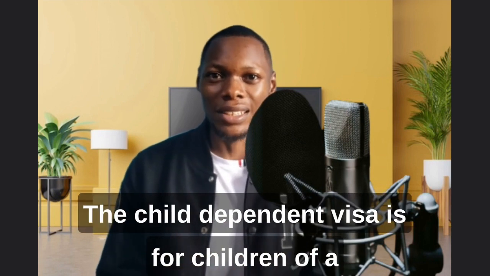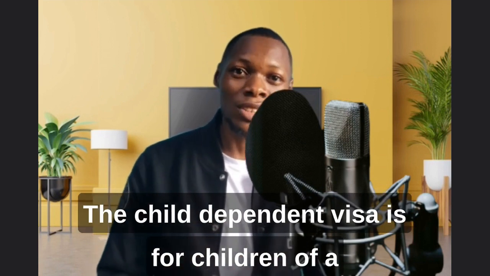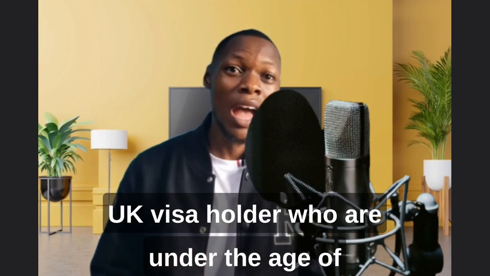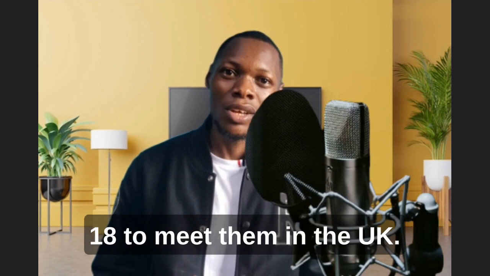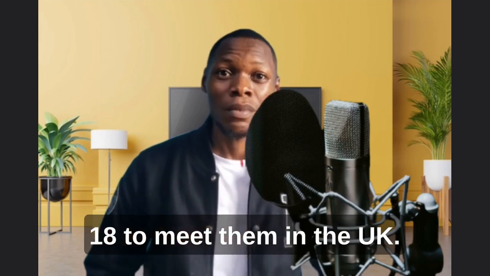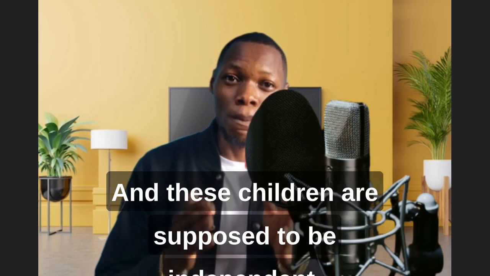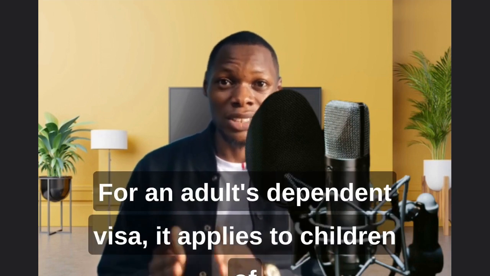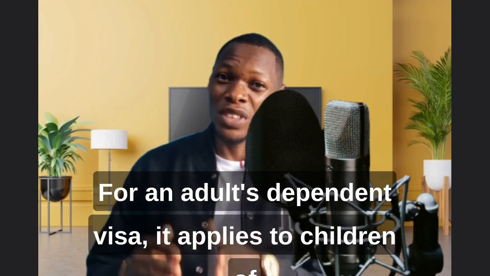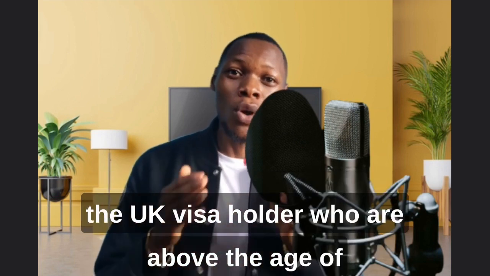Now, what is the difference between the child dependent visa, the adult dependent visa, and the student dependent visa? The child dependent visa is for children of a UK visa holder who are under the age of 18 to meet them in the UK. And these children are supposed to be independent, meaning they are all dependent on their parents' funds, and they must not be working because they are solely dependent on their parents. While the adult dependent visa applies to children of the UK visa holder who are above the age of 18 and are still dependent on their parents.